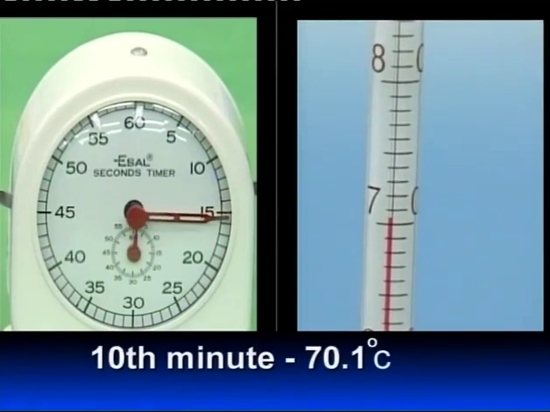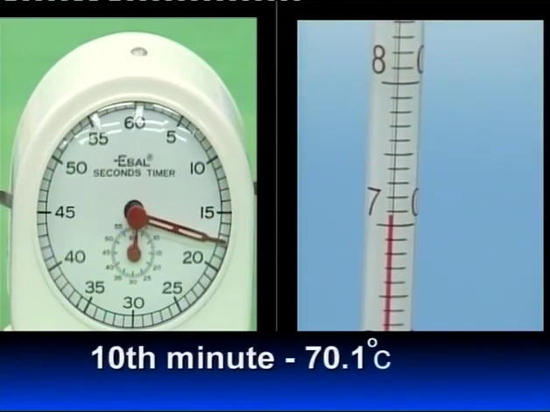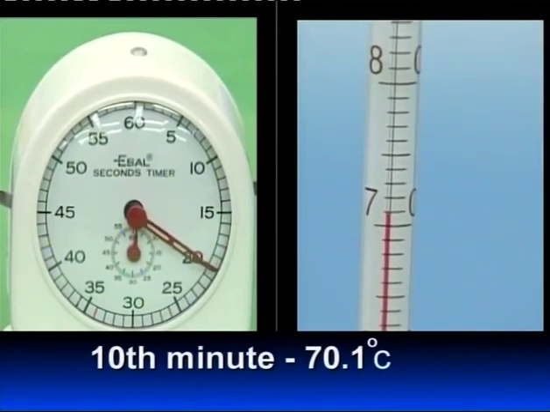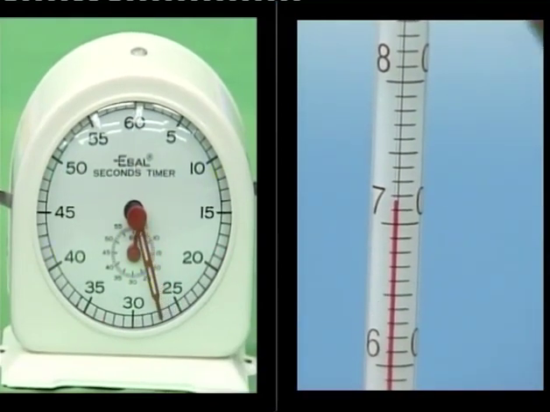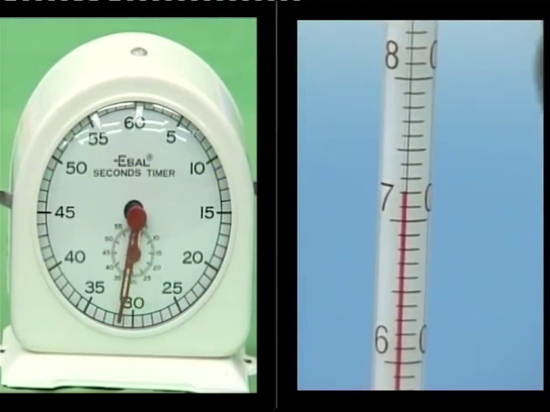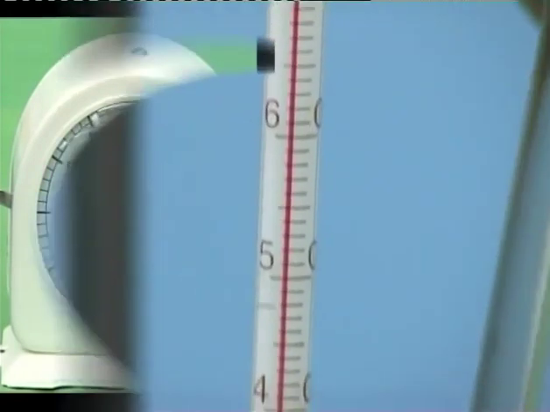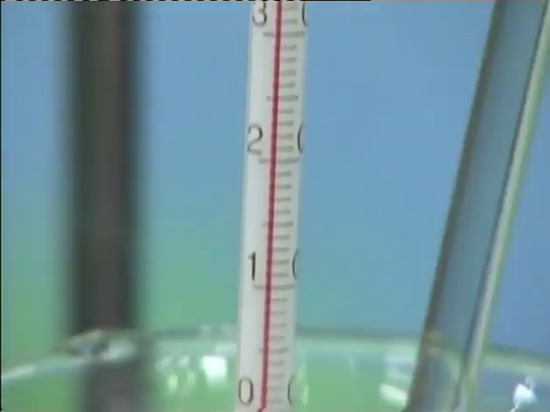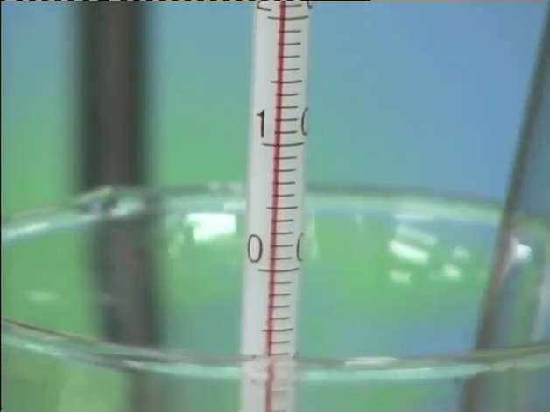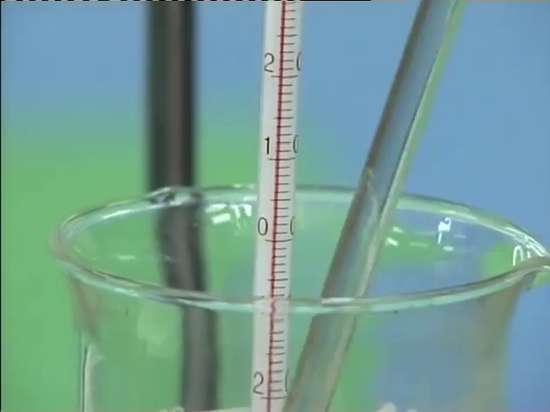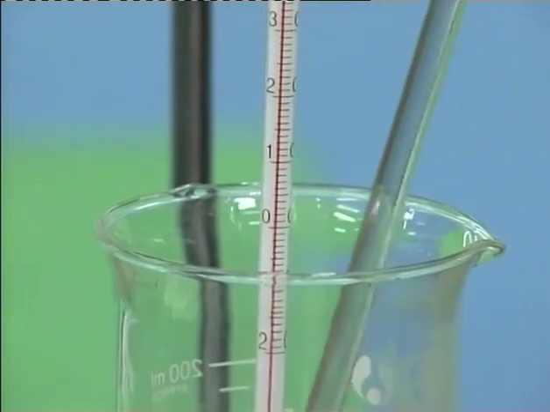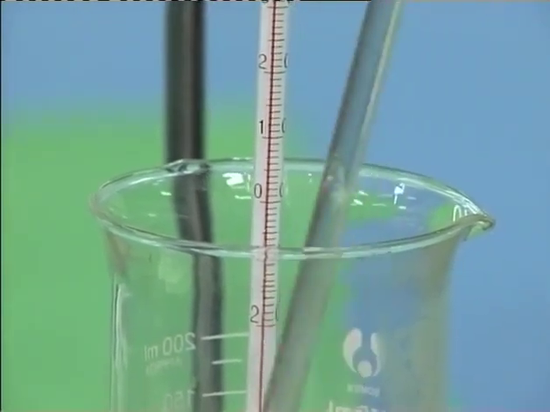$70.1 degrees for the 10th minute. Okay. You can see steam rising now from the beaker. That means the water is now changing into gas. Okay, we will now stop here.